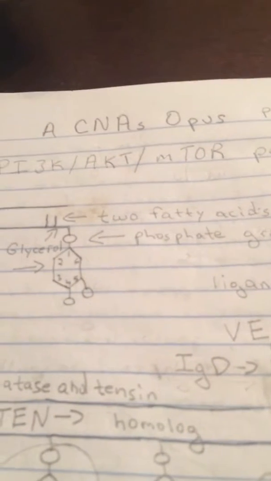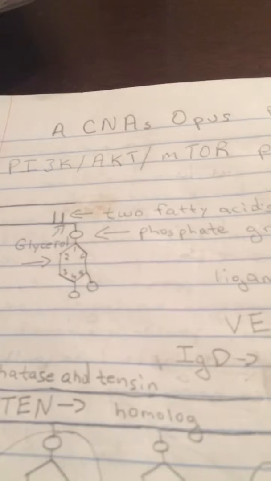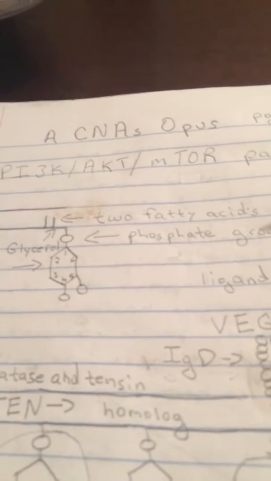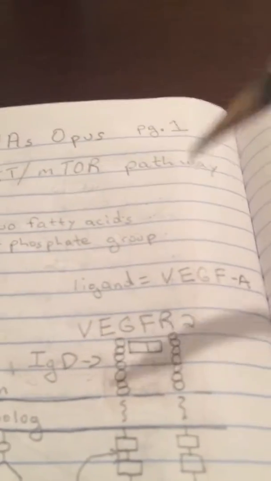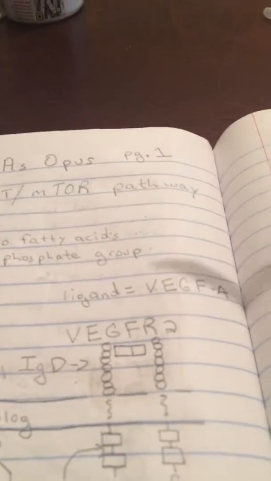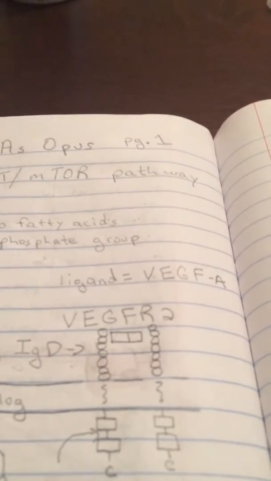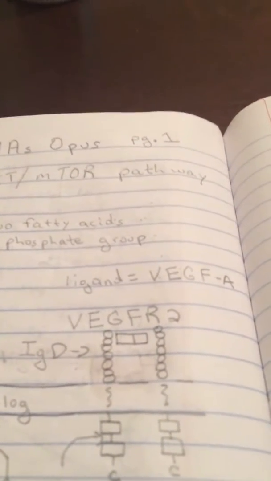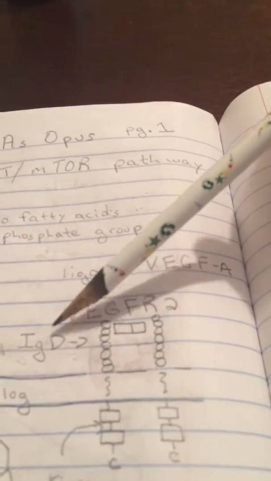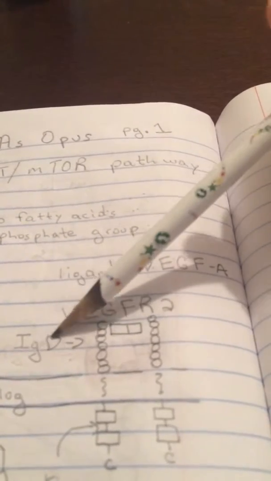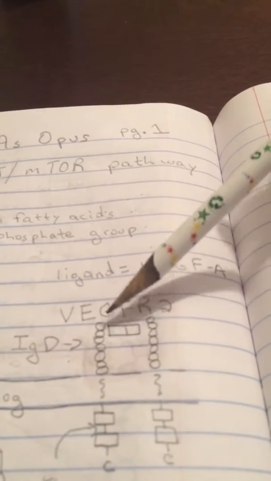But once the cell wants to divide, you're going to get signals. So let's just say for the sake of argument, that you have a receptor tyrosine kinase, and the one in particular that I chose right here is vascular endothelial growth factor receptor 2, which is made up of immunoglobulin domains in its ligand binding domain right here.